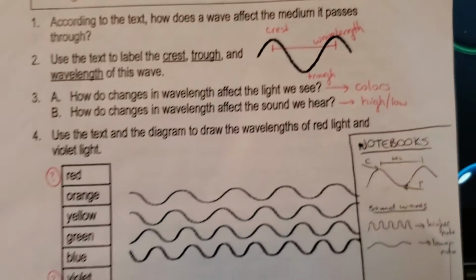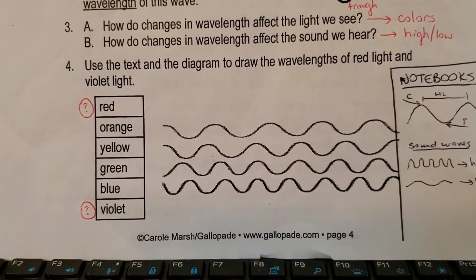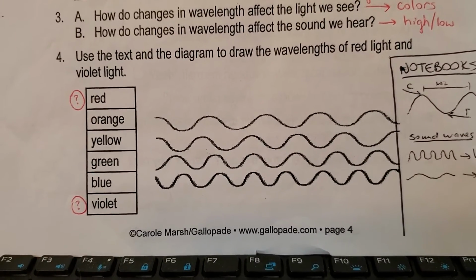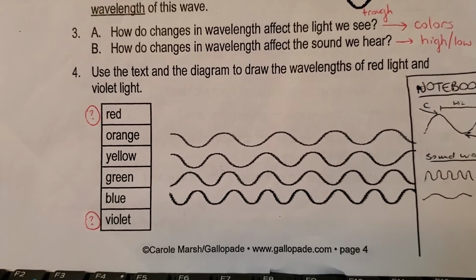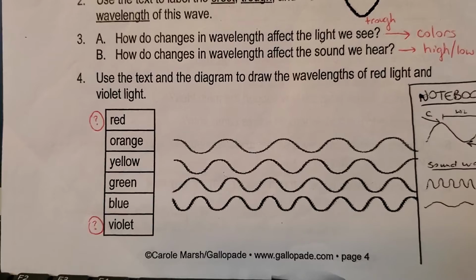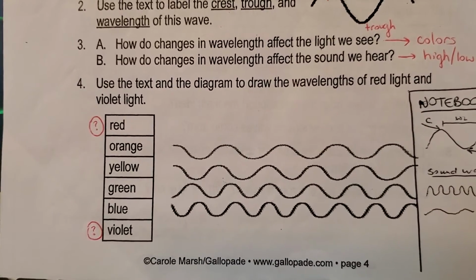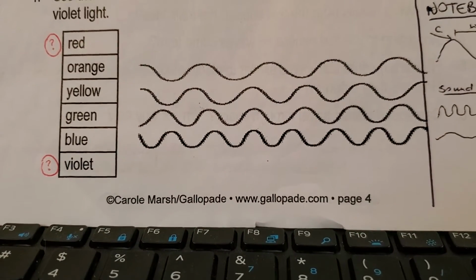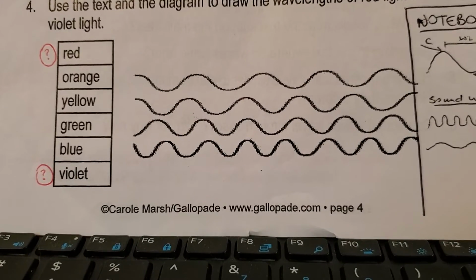And now down at the bottom, number 4. We have to draw a wavelength that represents red and a wavelength that represents violet. Well, if you look at the rest of the diagram, you can see there's a definite pattern. As you go from red down to violet, the wavelength gets shorter and shorter and shorter. So by the time you get down here and you draw a violet color wavelength, it should be shorter than all the others, even shorter than blue.